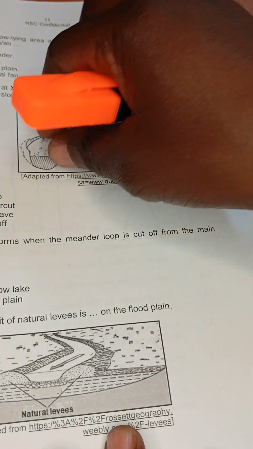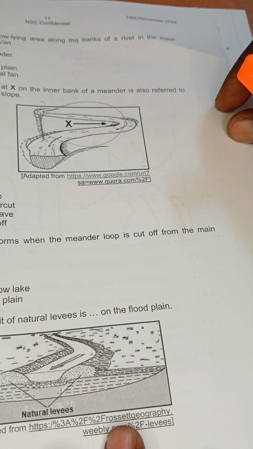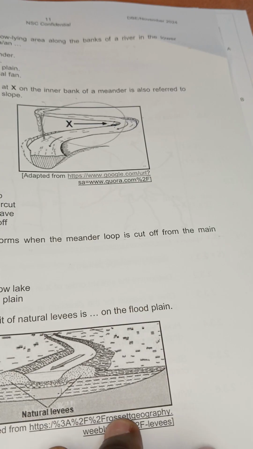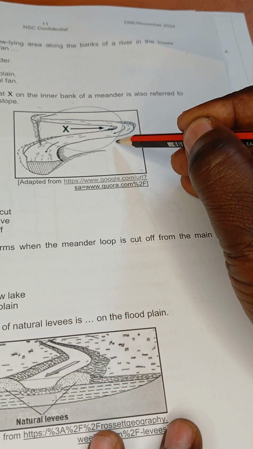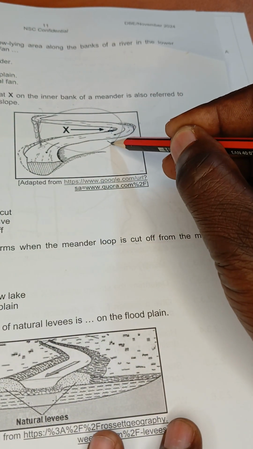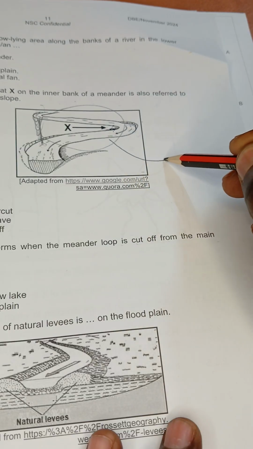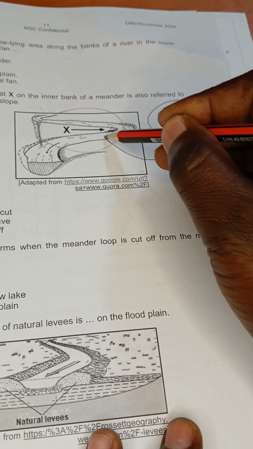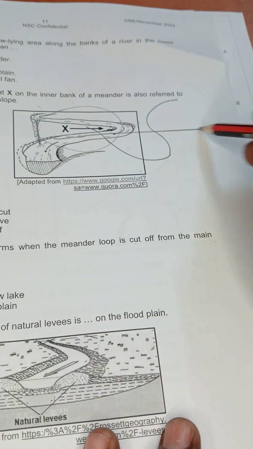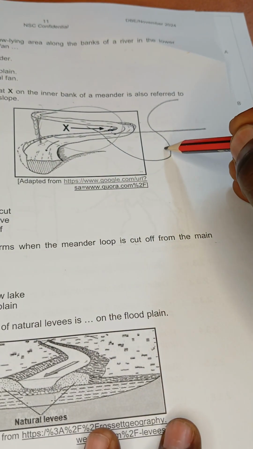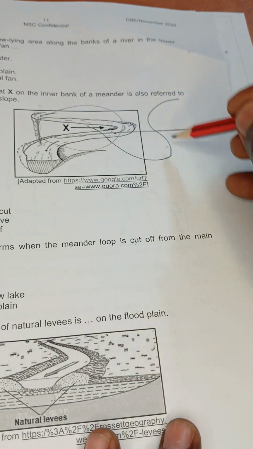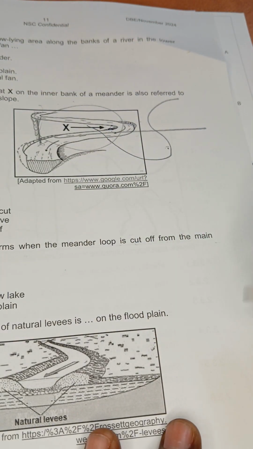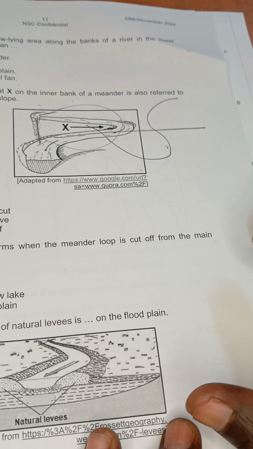So you need to know the cross section of a meander, which means if you are going to be asked to draw a cross section of a meander, let me see if I can get my pencil. From what you are seeing, here is going to be shallow, where you have got X. Then on the inner bank it is going to be like this, which means here there's deposition taking place. This will be more like a cross section. There's more erosion here, then there's more deposition here. This becomes your inner bank, this becomes your outer bank. So you should be able to know your cross section of a meander as well.